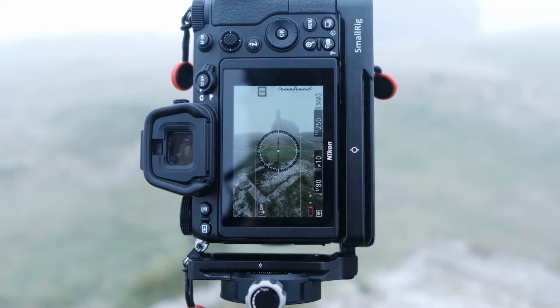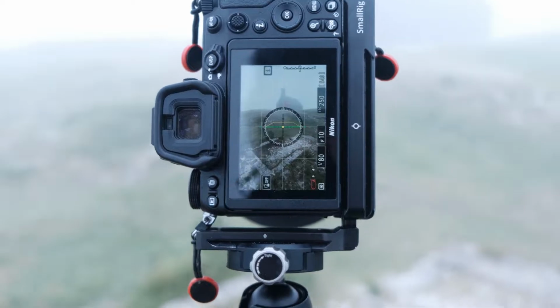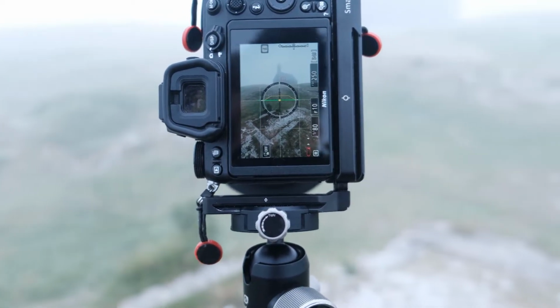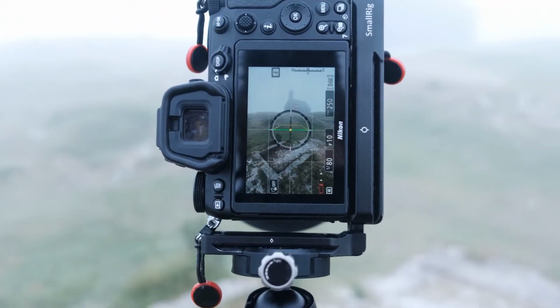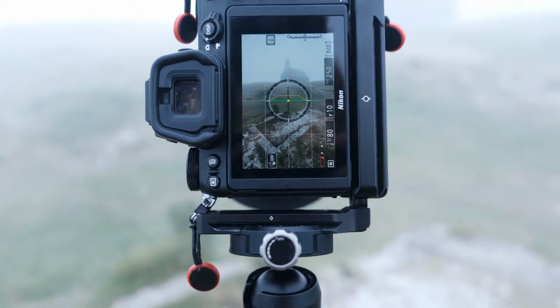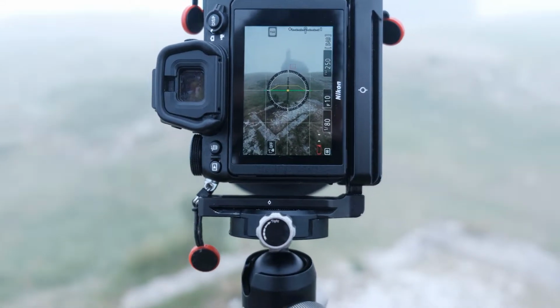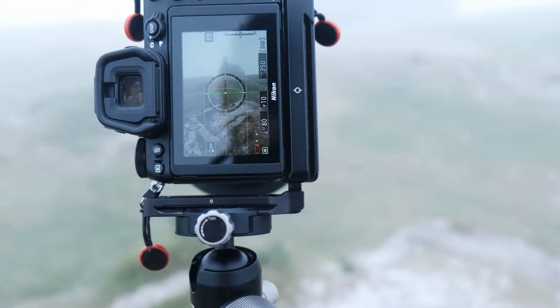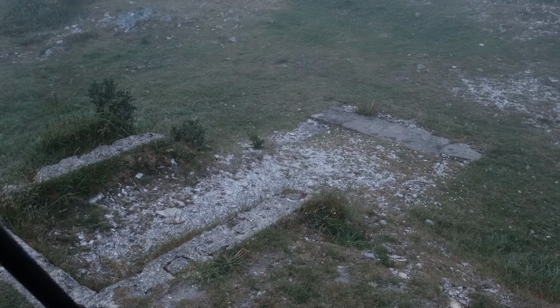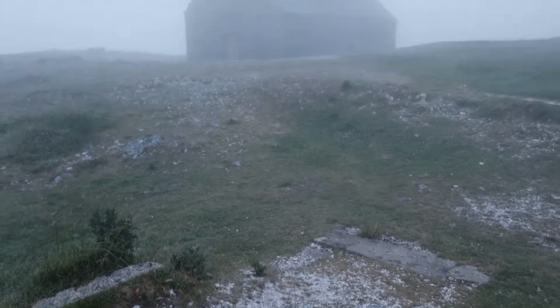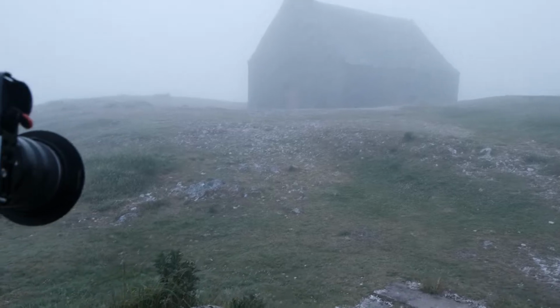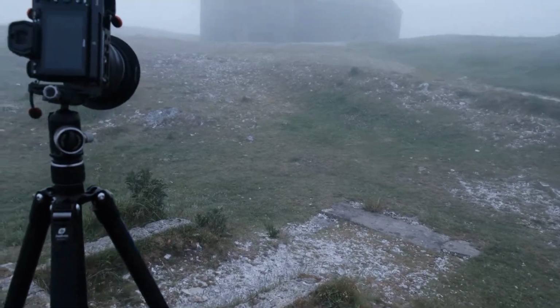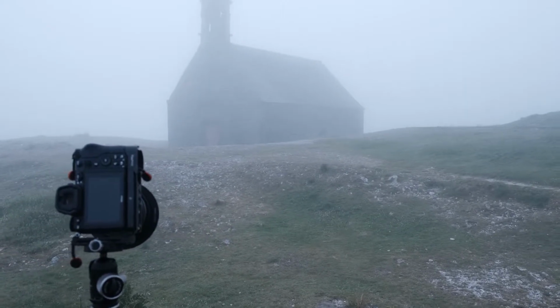I've just taken a second composition which is slightly modified from the first one, where I've centered the chapel and uncentered the foreground, but you can see the step, so I've centered them both in my composition, and we'll see which one turns out the best.